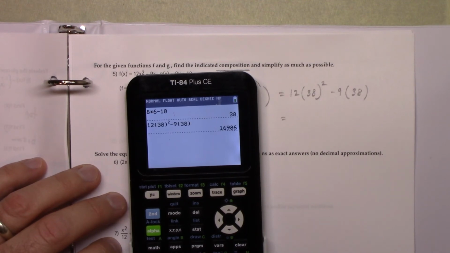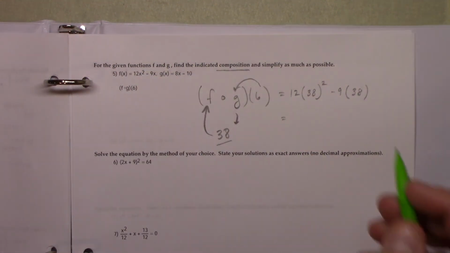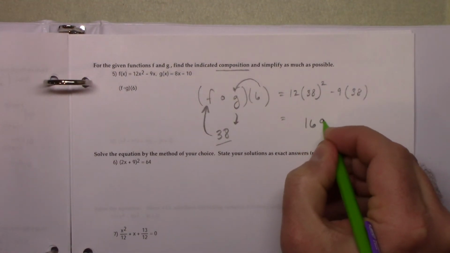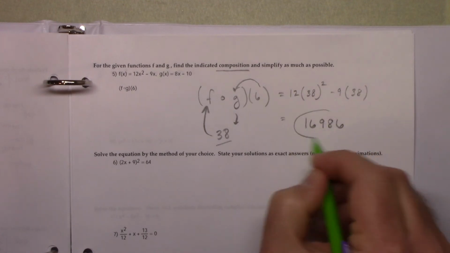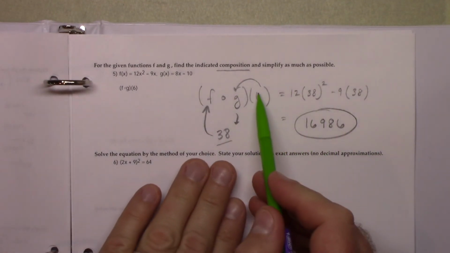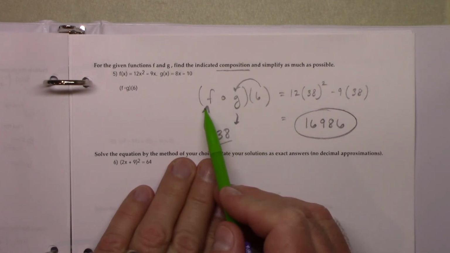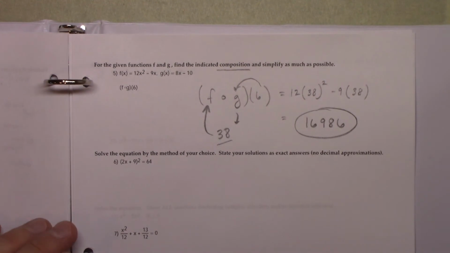When I hit enter, I'm getting 16,986. That's our final answer, 16,986. So remember that function composition, you're applying a sequence of functions from right to left. All right, let's go ahead and move on.